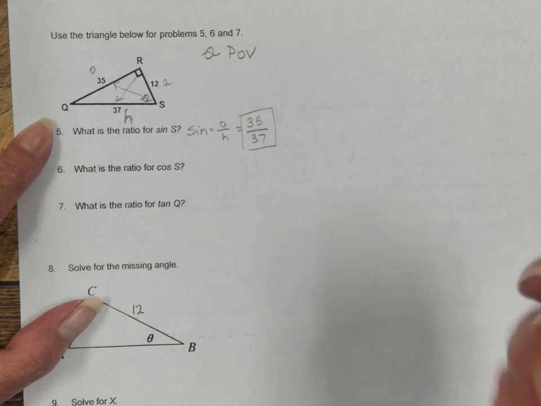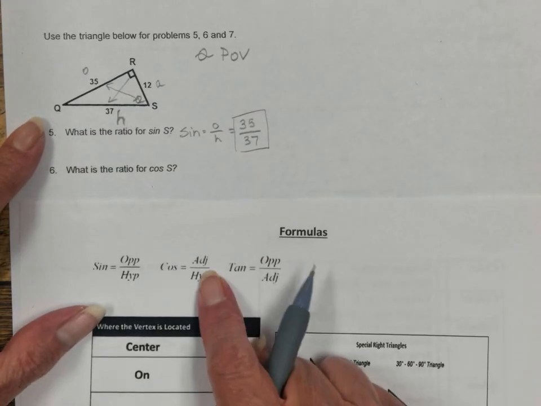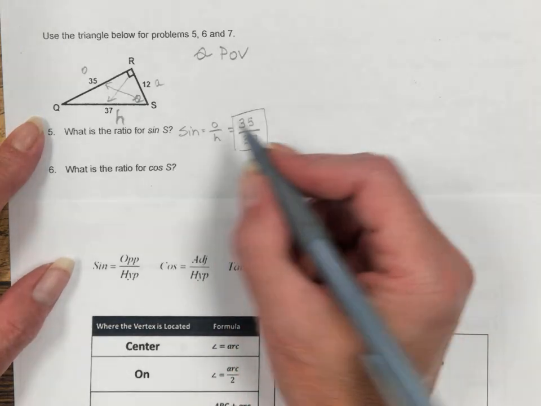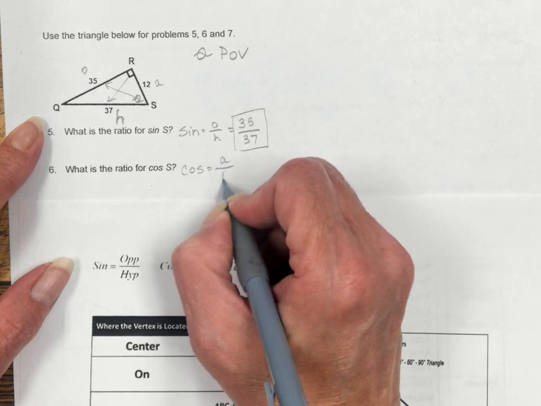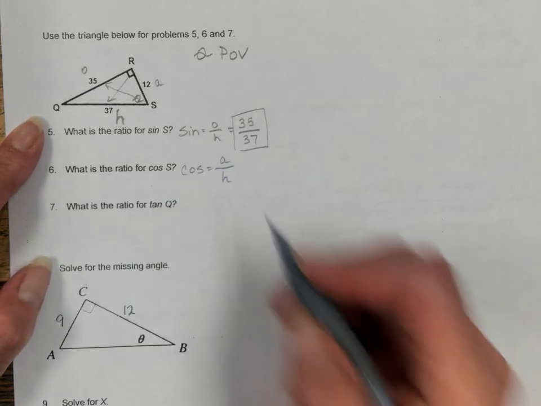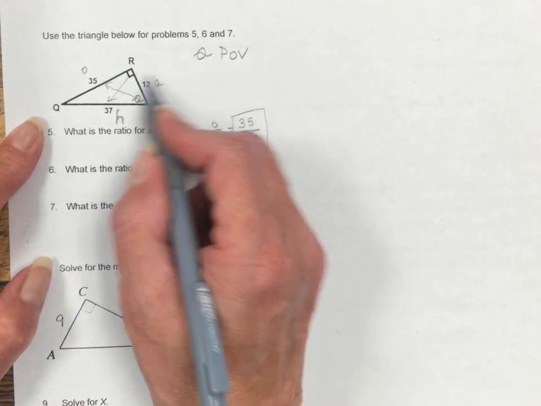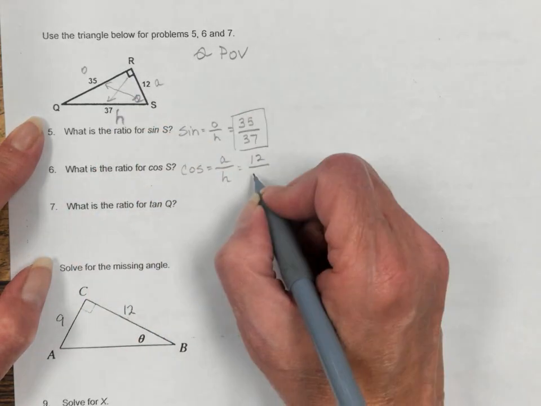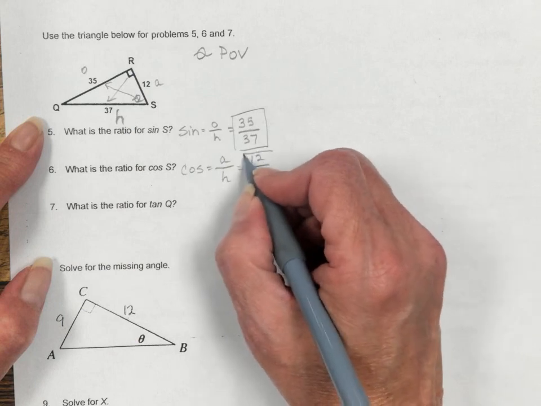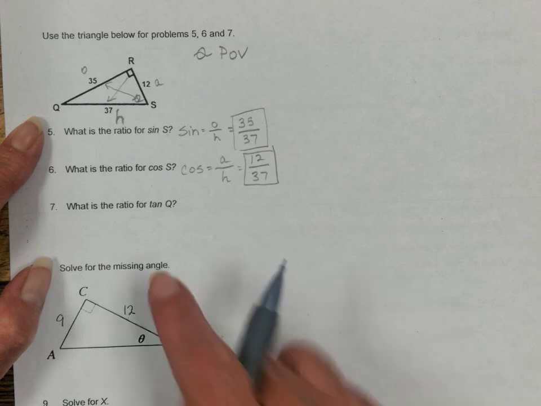Cool. All right, back to my formula sheet. I need cosine. Cosine is adjacent divided by hypotenuse. Write that down. Adjacent over hypotenuse. And we're still looking at S, so I don't have to deal with theta. Theta still lives there. The adjacent side I already know is 12 because I wrote it down earlier. My hypotenuse doesn't change. 12 over 37 is the cosine of angle S.